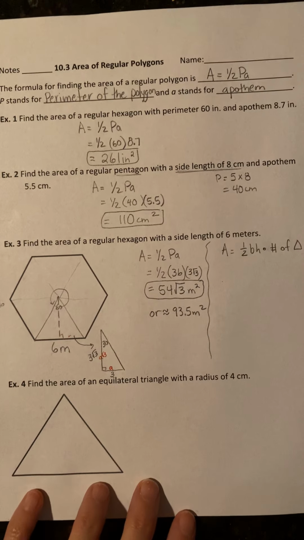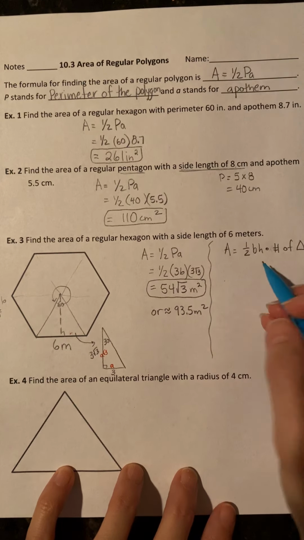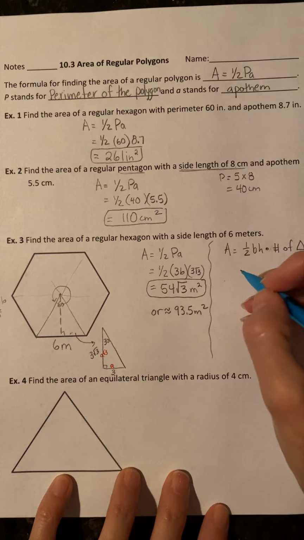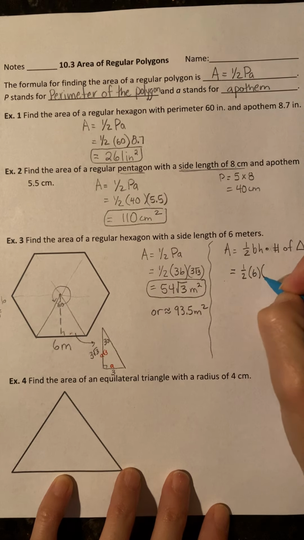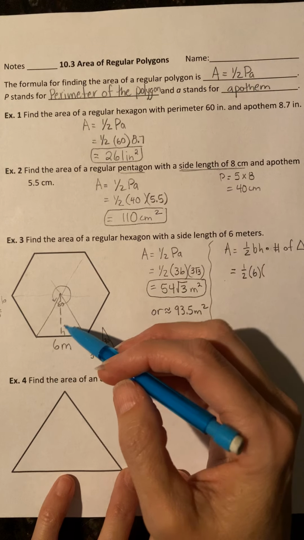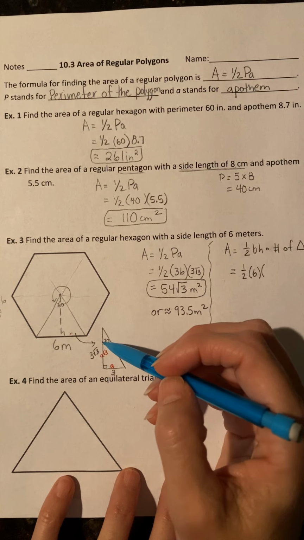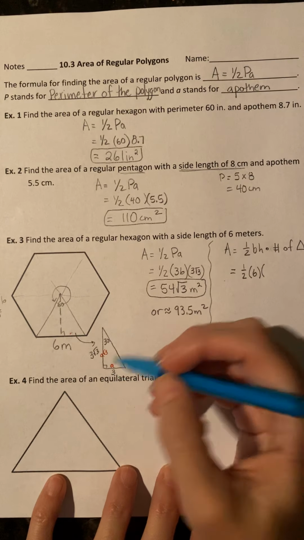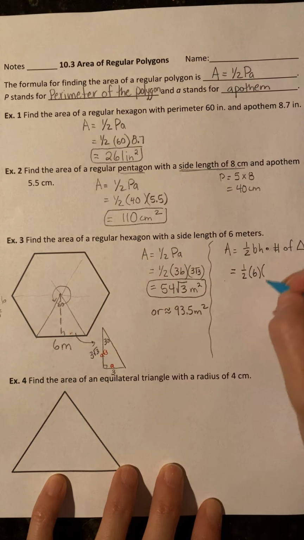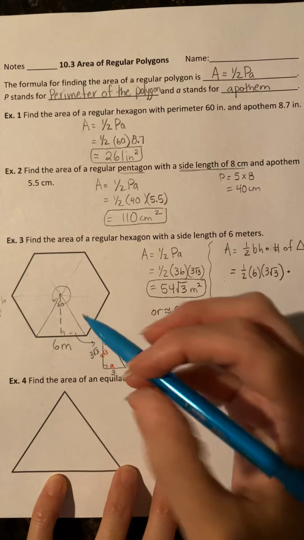If you want to do it the way I used to do it in school, you do 1/2 times base. We still need that apothem, so there's no shortcut to getting that distance. The height of that triangle from this same method would be 3 radical 3, and then we multiply it by how many triangles there are.